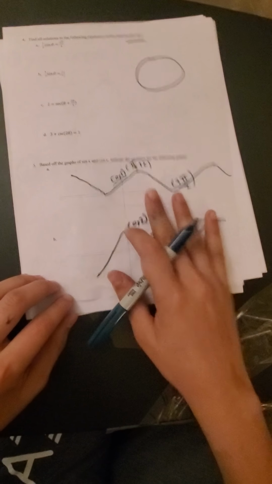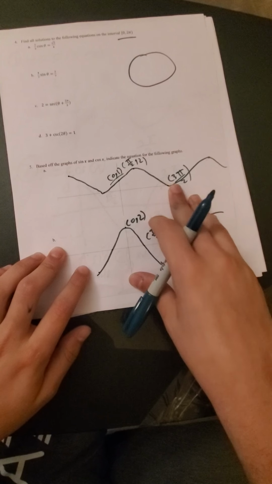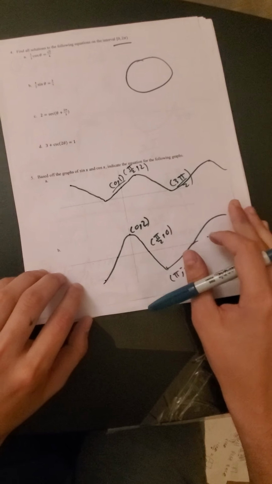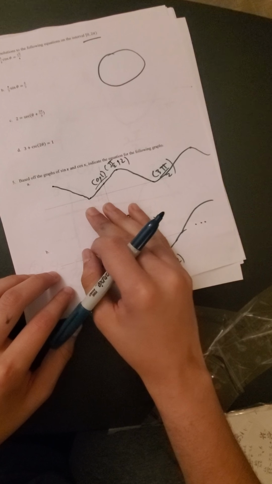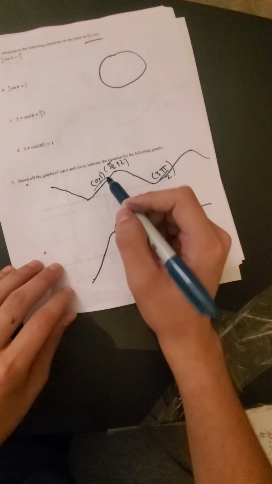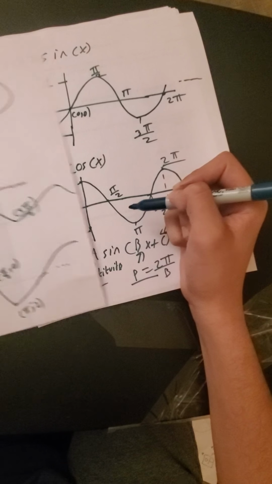For some reason question 5 didn't really print well, so I had to simulate the graph using my hand. Okay, let's start with part A. By looking at this graph, we see that it starts at 1, but it doesn't go down like the cosine function.